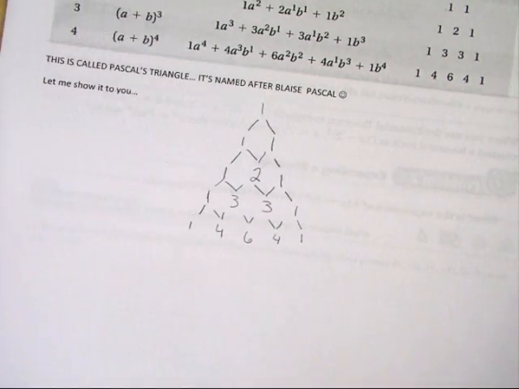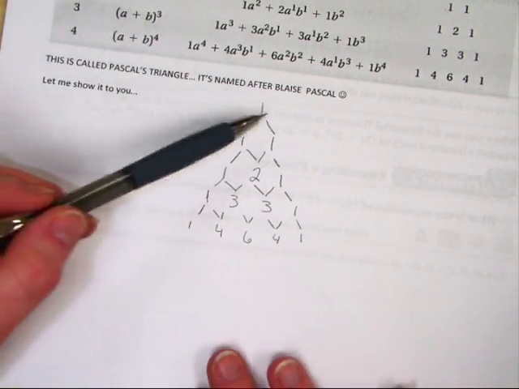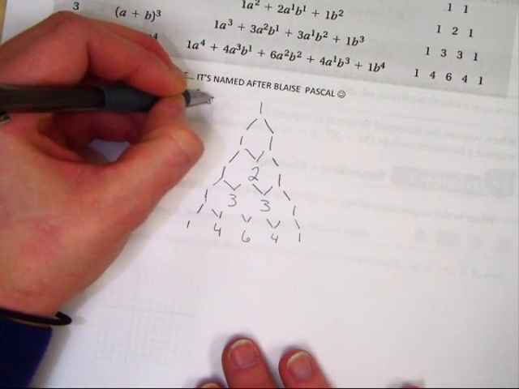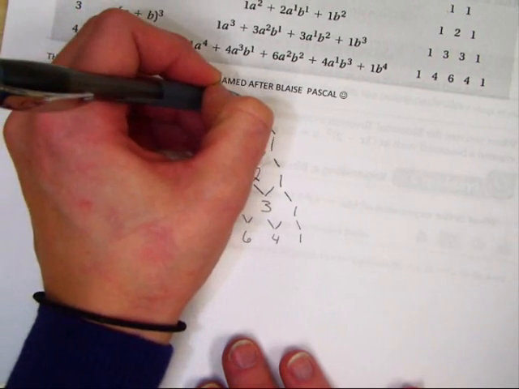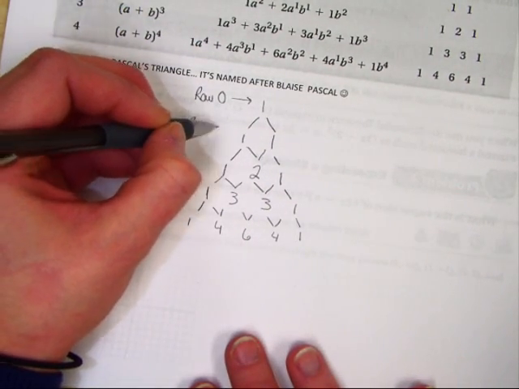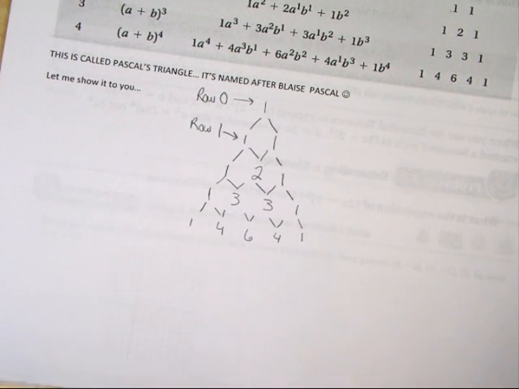So this would be the first row. Now, what we actually call this is row 0. All right, we call that the first row, row 0. This would actually be called row 1, okay, and so on and so forth.